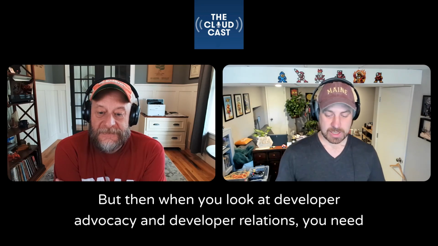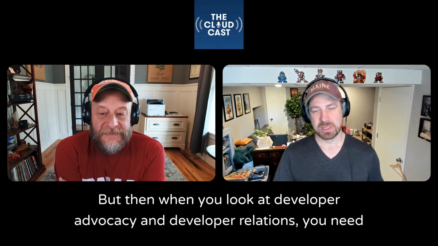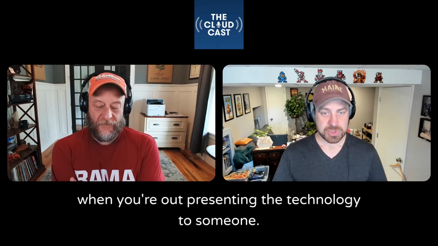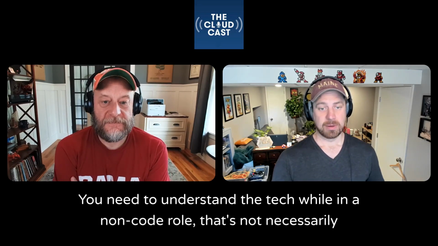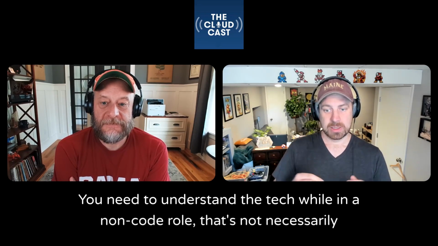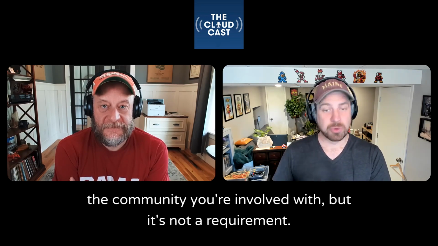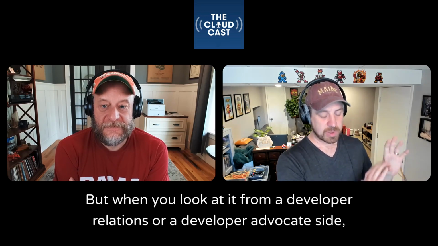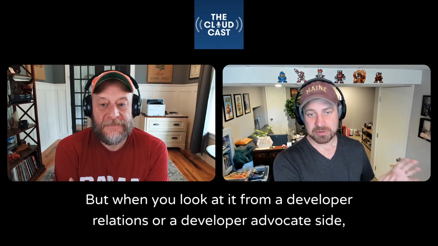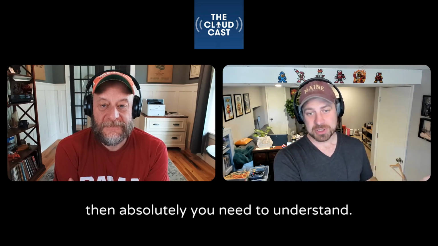But then when you look at developer advocacy and developer relations, you need to understand the tech more, and be able to explain the intricacies of the tech to someone. When you're out presenting the technology to someone, you need to understand the tech. While in a non-code role, that's not necessarily critical. It helps, absolutely, if you understand the tech within the community you're involved with, but it's not a requirement. But when you look at it from a developer relations or a developer advocate side, then absolutely you need to understand the tech.